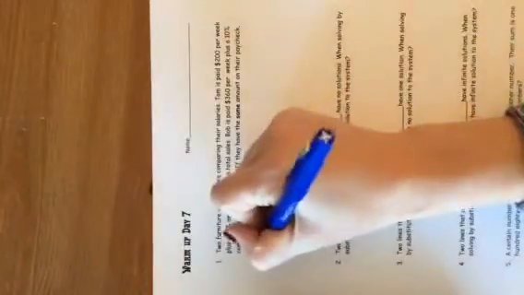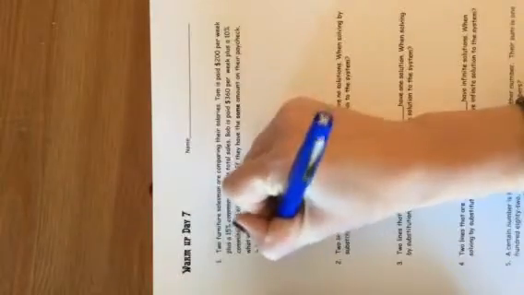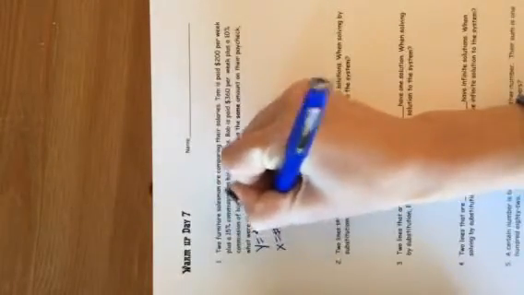Number 1 says that 2 furniture salesmen are comparing their salaries. Tom is paid $200 a week and a 15% commission on his total sales. Bob is paid $360 a week and a 10% commission on his total sales. If they have the same amount in their paycheck, what were their weekly sales? So with commission problems, we're always talking about 2 variables. Let's say Y is our money and X is the number of sales. Okay, so our money depends on our sales.